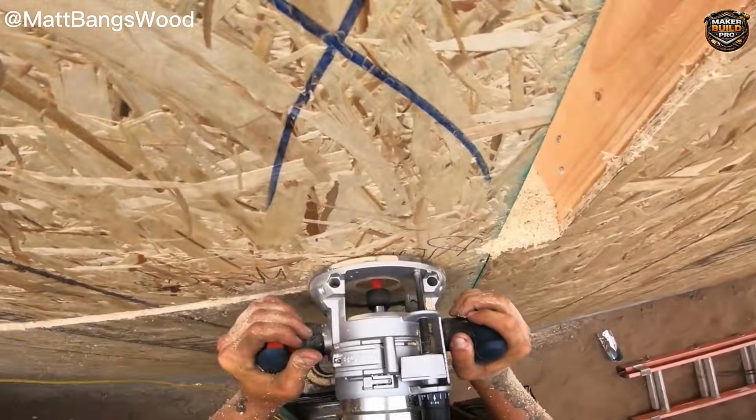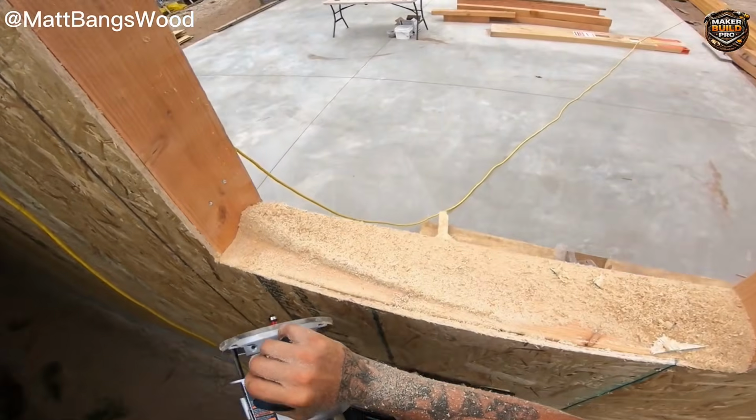The OSB sheathing is being cut with a power tool so the opening matches the required size.